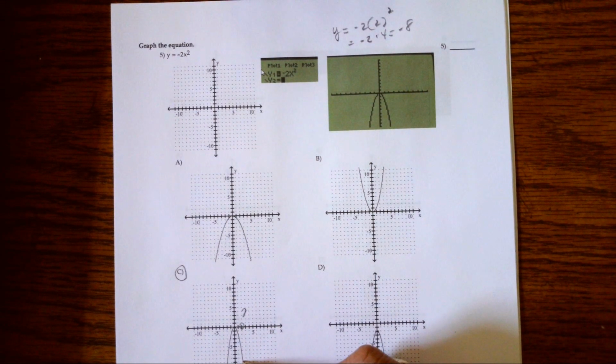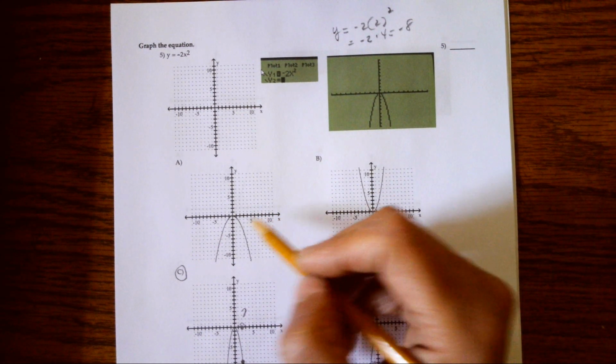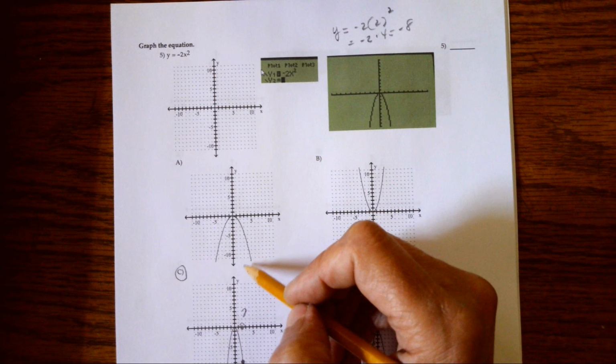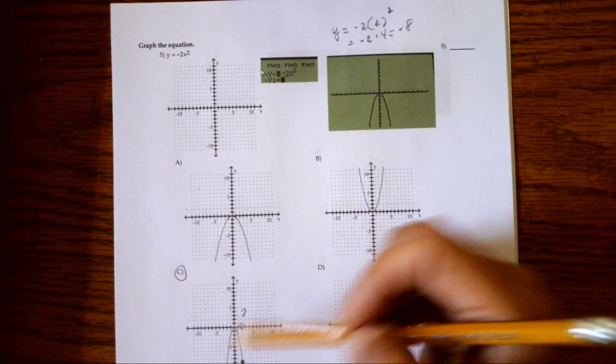Here at -2, you're way down at -8. Here, if I put in a +2, it's way off the chart somewhere, so it can't be.